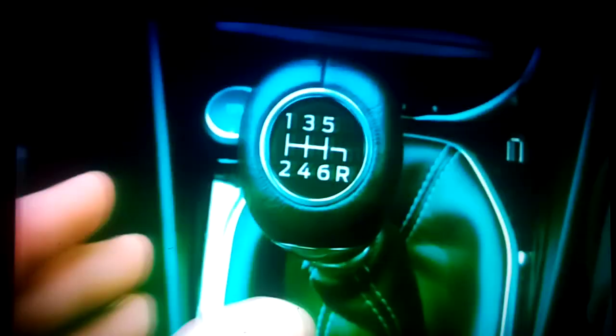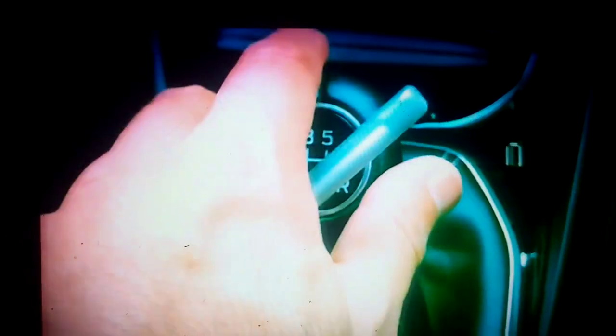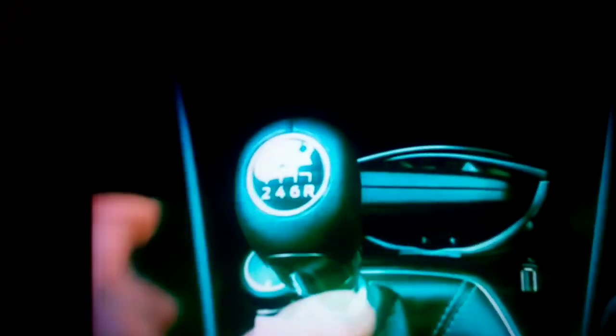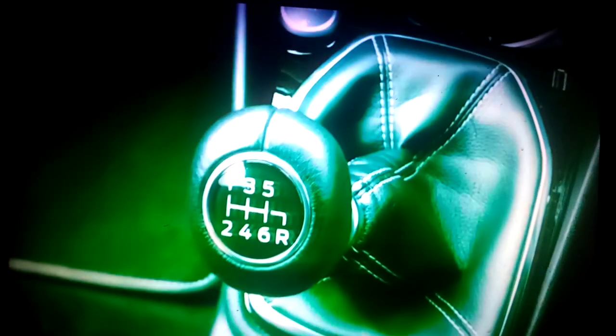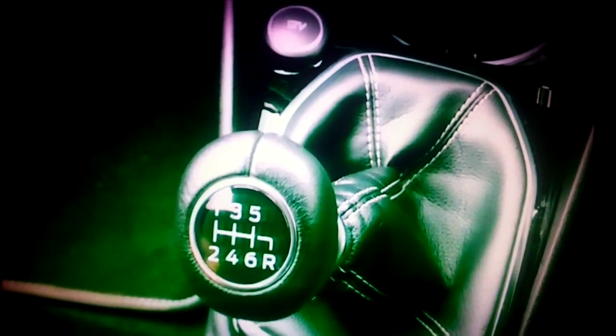For us to go to first, what we have to do is hold. So we hold and we go towards that way, all the way, and go up. That's first. For us to go to second, we keep pushing towards the left and just go down, which is second. For us to go to third, don't do anything. Just go to neutral like that and just go up. To go to fourth, just go straight down. To go to neutral, just go up a little bit and let go.